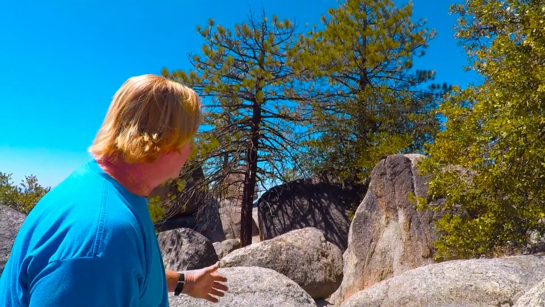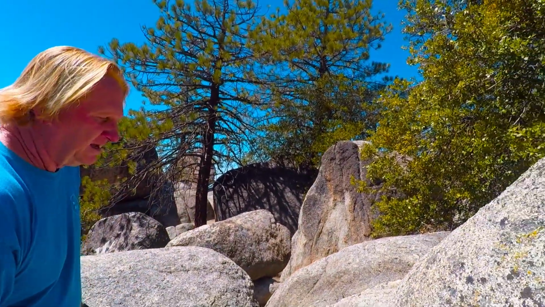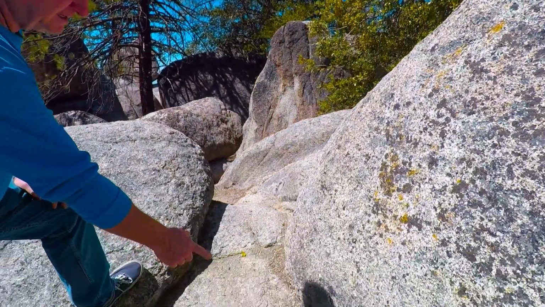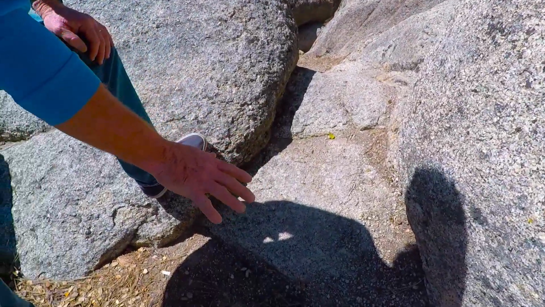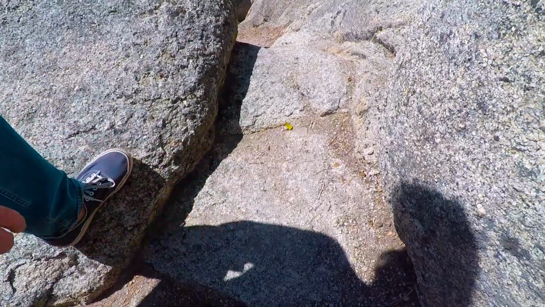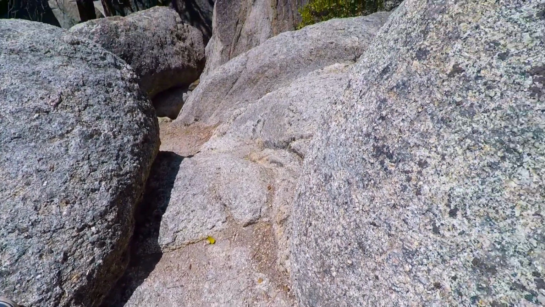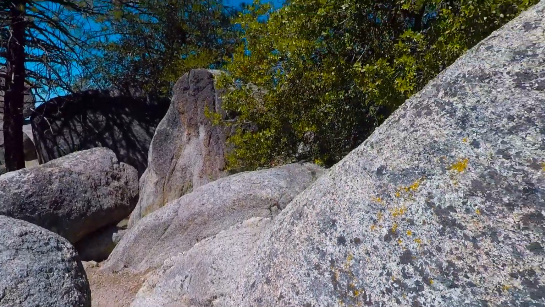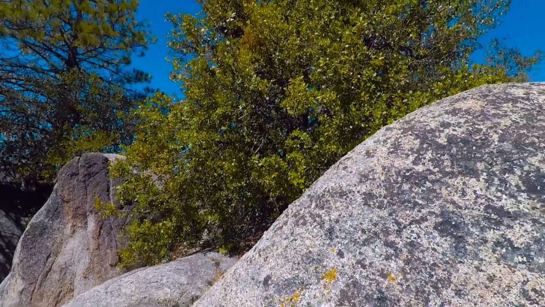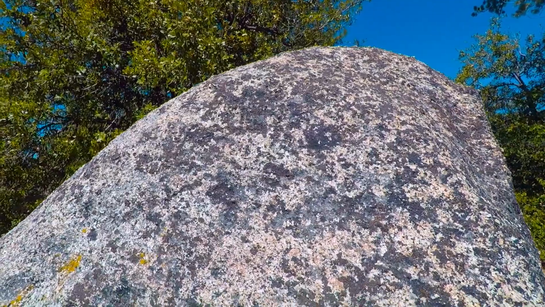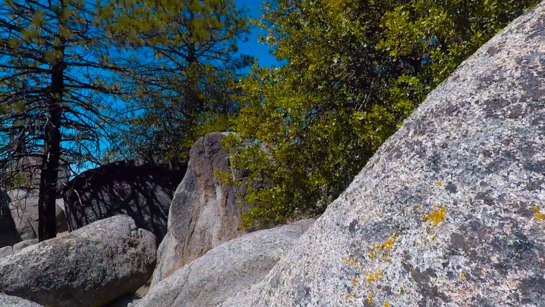But you'll see these granite boulders, and if you look down here, you'll see how it's been broken into pebbles. This is part of the erosive process, and because of it, these mountains and boulders were allowed to emerge through the millions of years. It's a beautiful place, and like I say, we'll be looking at some different types of trees and plants, and hopefully some animals.